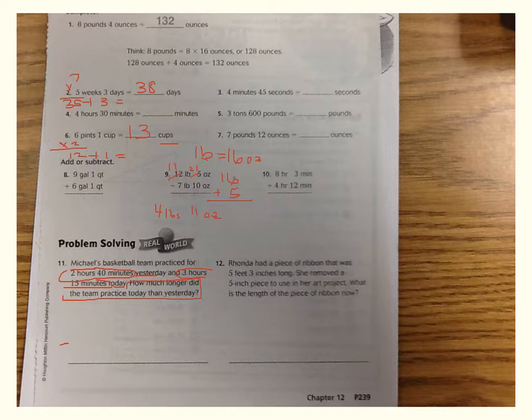Okay, so we have 2 hours. We're taking 2 hours from 3 hours. So which number is going to go on top? 3 hours. So 3 hours and 15 minutes. What do we need to do when we're writing it out to match? Perfect. We're going to line up the labels. So now we put the 2 hours and 40 minutes here. Okay, we are set. Can we take 40 from 15 minutes? No, we have to take the minutes from this hour.